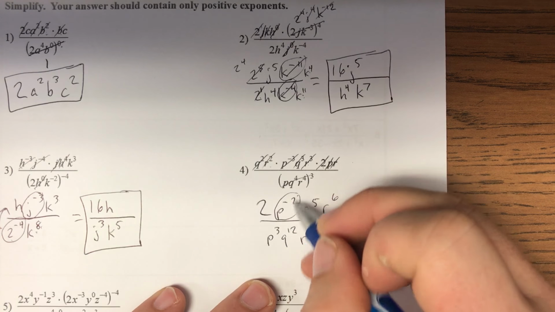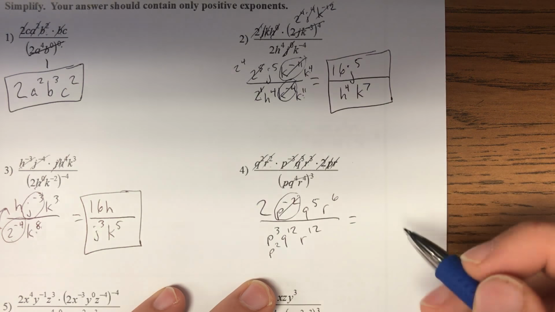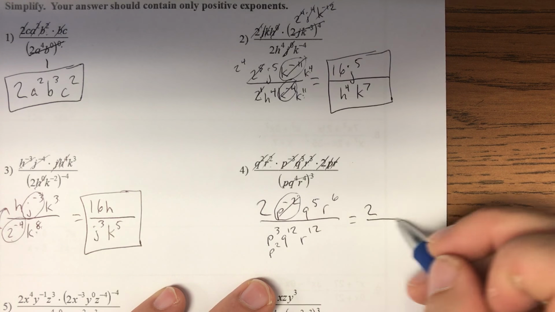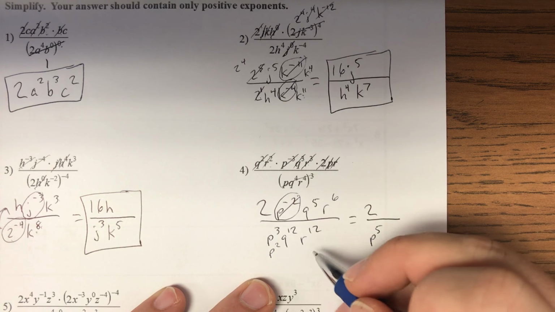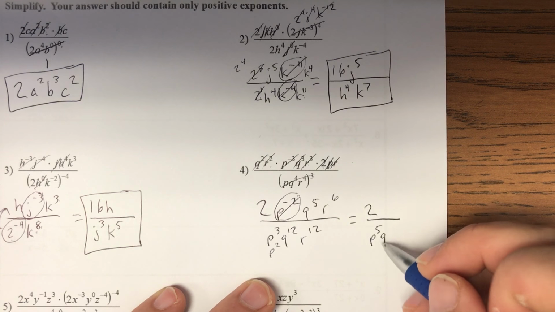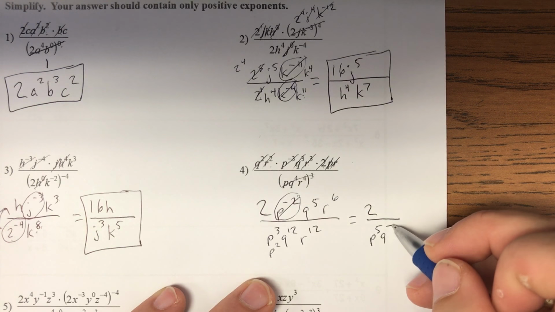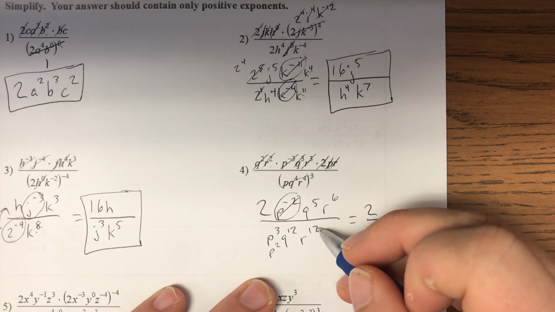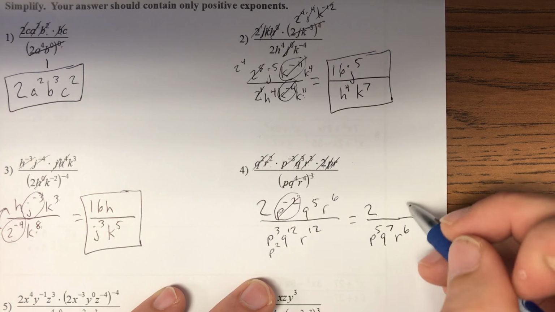This p to the negative 2nd is going to flip to the bottom, and everything else is good. So we're going to have 2, p to the 5th on bottom. There's more q's on bottom. 12 minus 5 is 7. And then there's more r's on bottom as well. R, 12 minus 6 is 6.